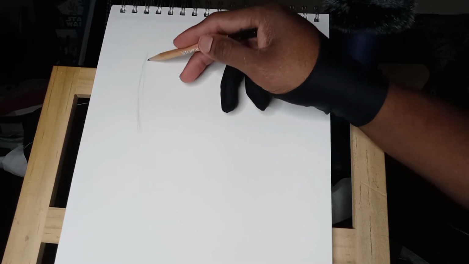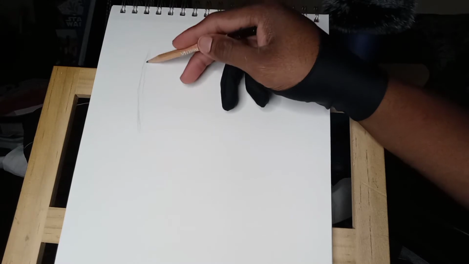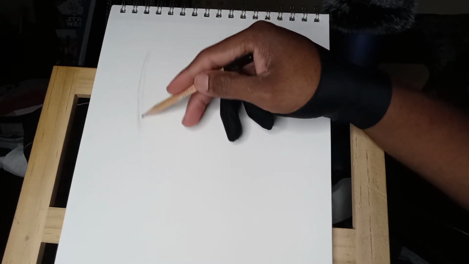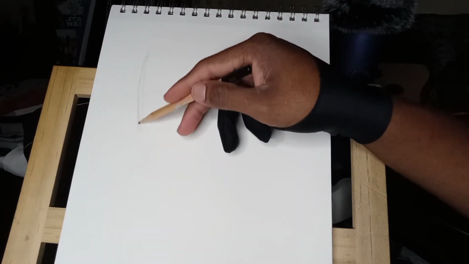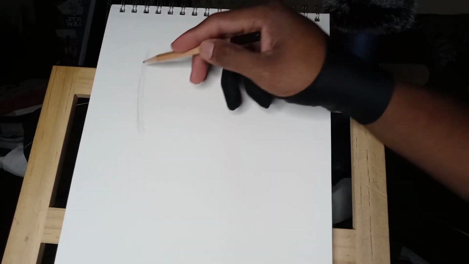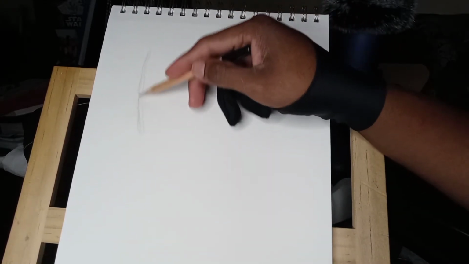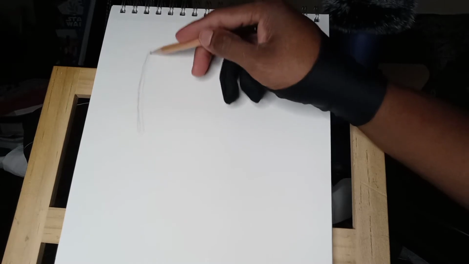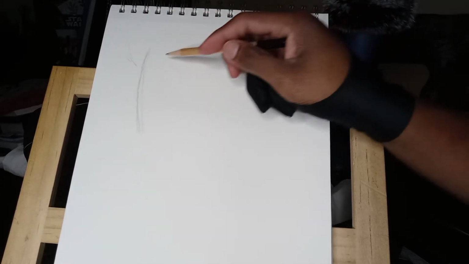Add a little line for lighting. It's not exactly the tree drawing, but I'm going to use the next example. Okay, I'm going to draw these branches here, and draw branches here.